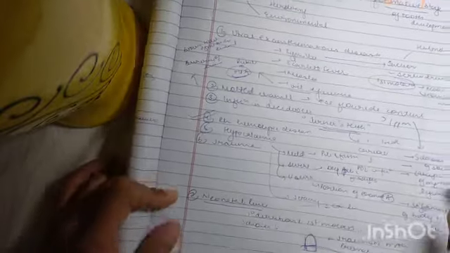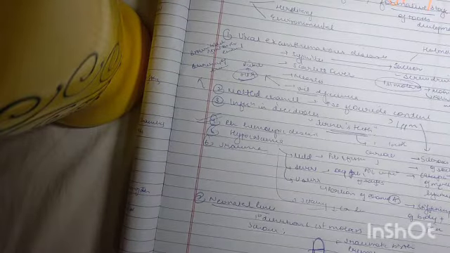So also the teeth which are having mottled enamel, they are usually less susceptible to caries. So this covers the environmental enamel hypoplasia.